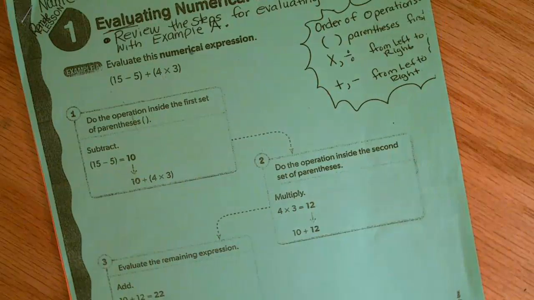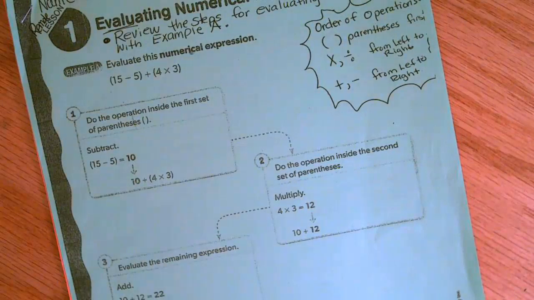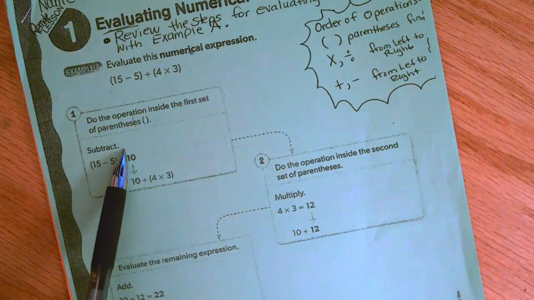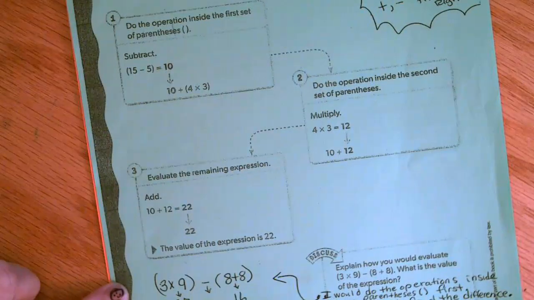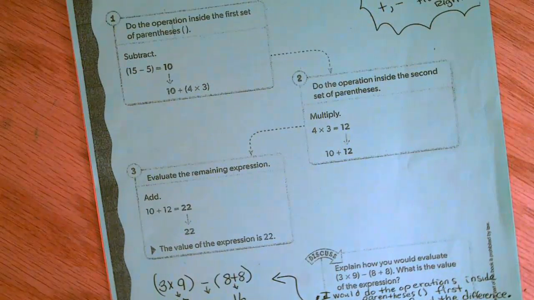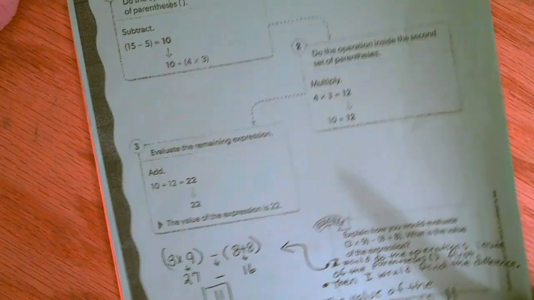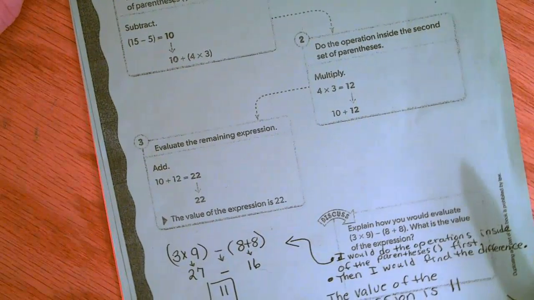All right, so the first part of this went over the steps, reminding you to do parentheses first, and then evaluate the remaining expression. And we know each time we do that, we write a new expression and then solve it just like we're starting all over again.